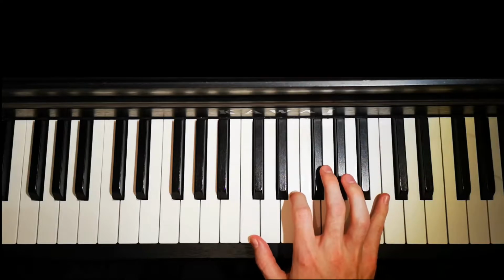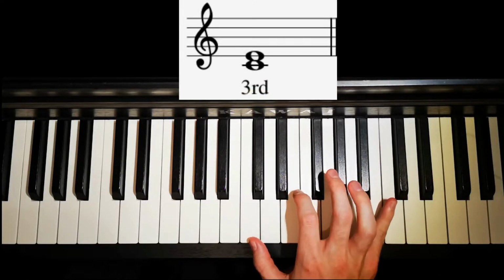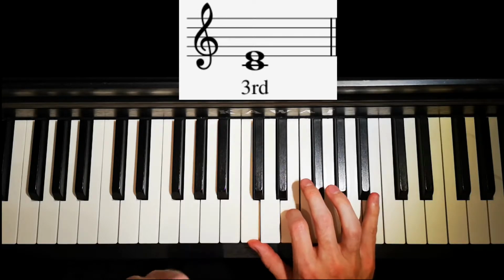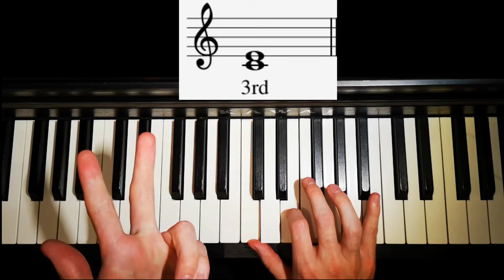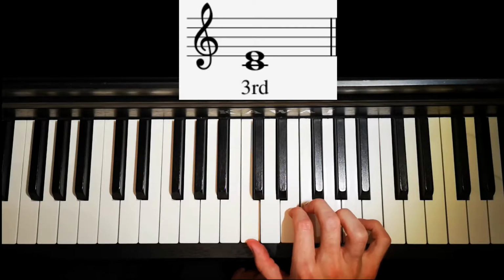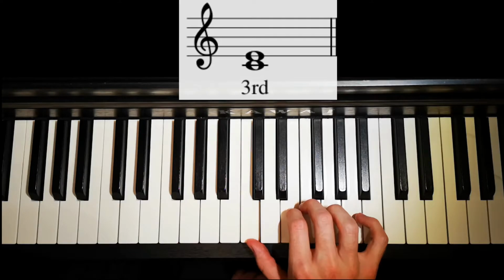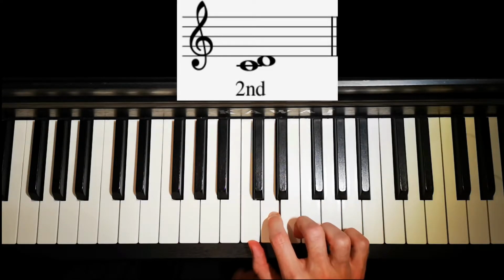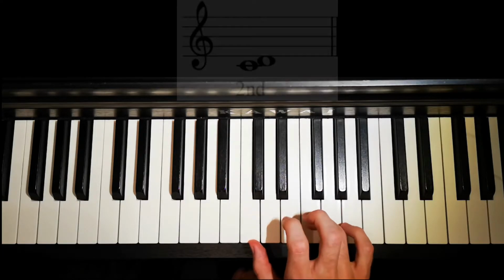Let's say we wanted to measure the distance between C to E, where we would just count C, D, E. So that's 3 letters. So we'd call this an interval of a third. Now, if it was an interval of a second, it could just be C and D. If it's an interval of a fourth, it might be C to F.